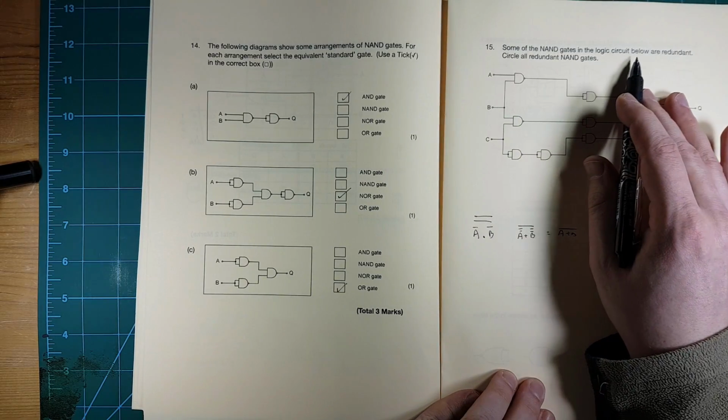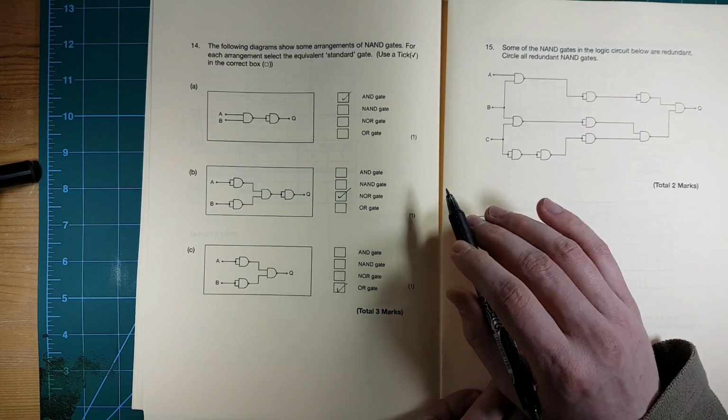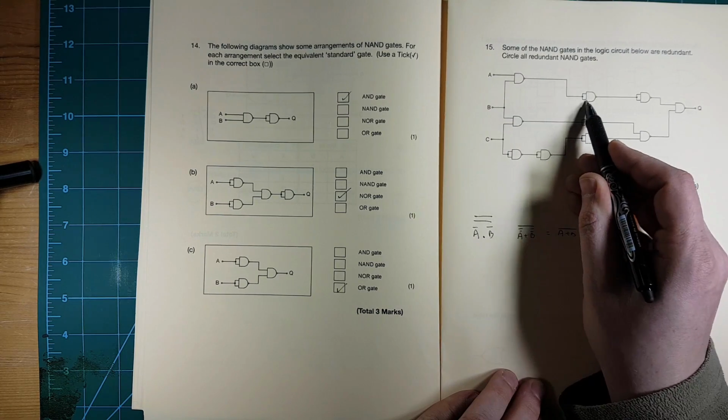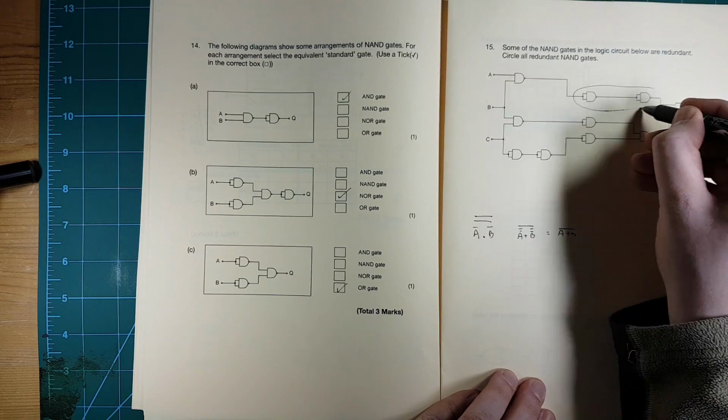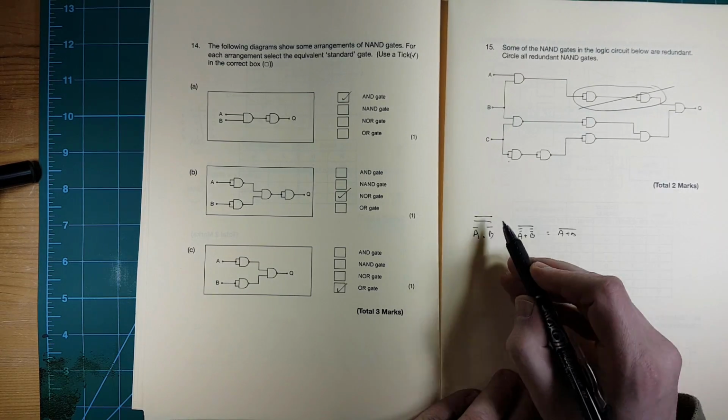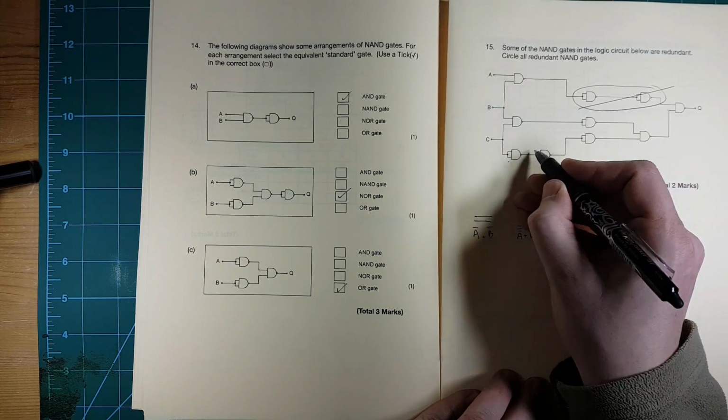Some of the NAND gates in the circuit below are redundant. Circle all redundant gates. So we're looking for NOT gates that follow one another. So that's one and that's one. So those two are redundant. And here we've got 1, 2, 3. So two of them are redundant. So you can either have those two or those two.